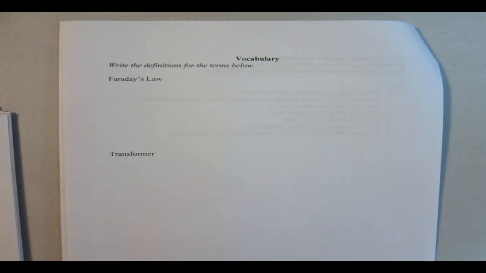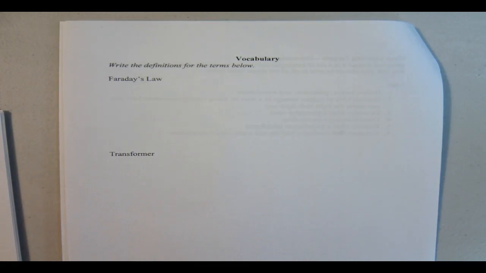Alright guys, so let's go over the vocabulary for electromagnetism. This first word is super important, and it's what this whole unit is about. Faraday's law. Let's talk about the non-scientific explanation, then I'll read the scientific explanation.